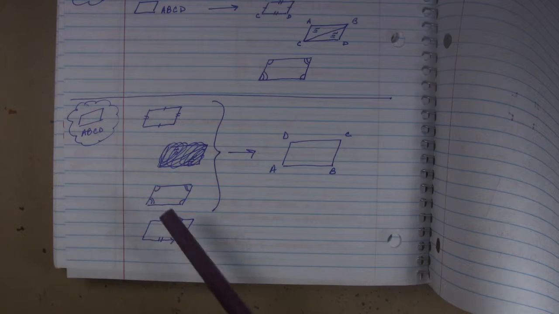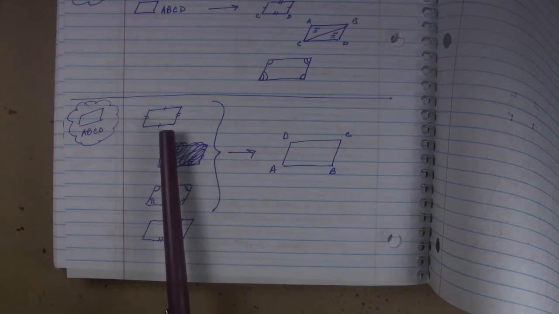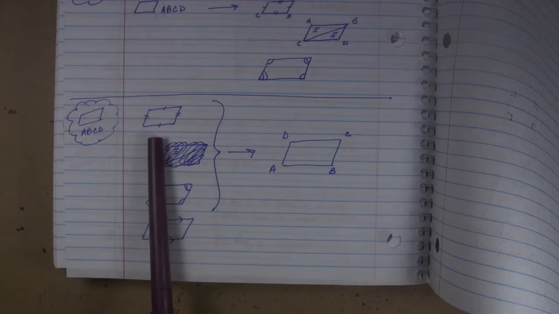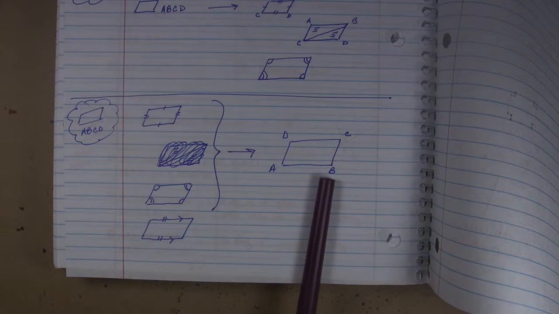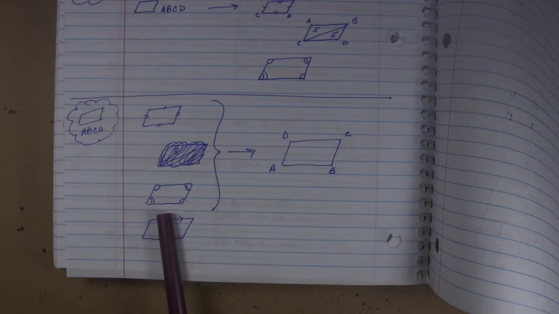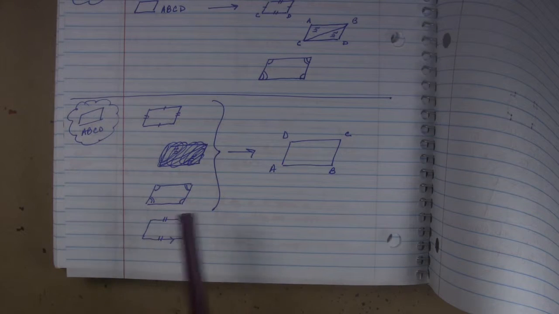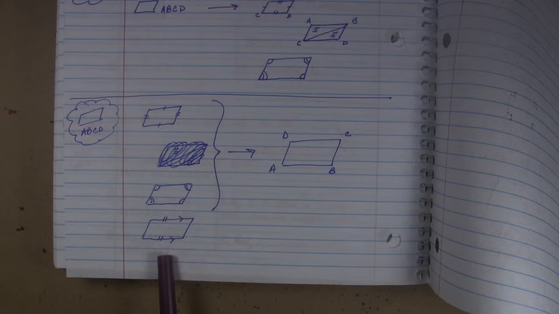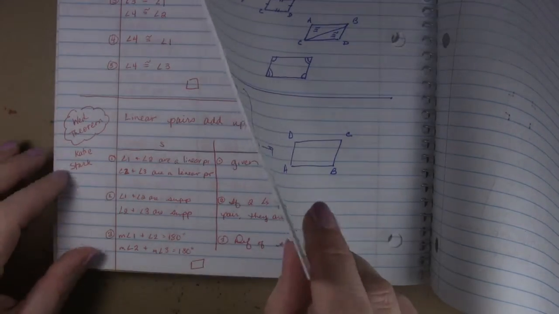Okay? We also learned that if any of these are true, you know we have a parallelogram. So if you have both sets of opposite sides congruent, you know you have a parallelogram. If you have both sets of opposite angles congruent, then you know you have a parallelogram. And if you have a four-sided figure where one set of opposite sides are both congruent and parallel, then you know that you have a parallelogram.